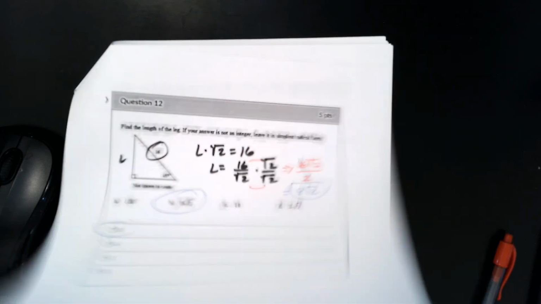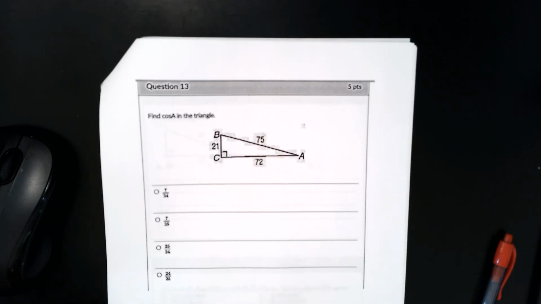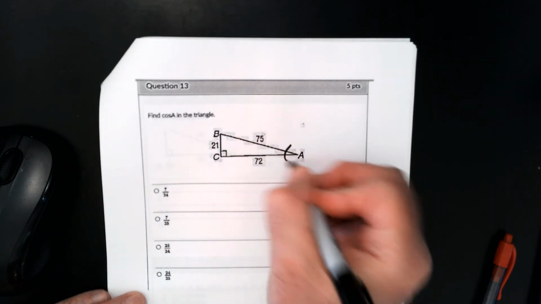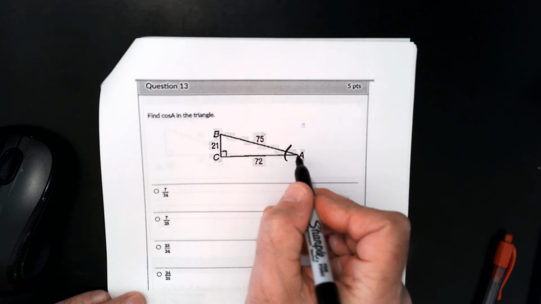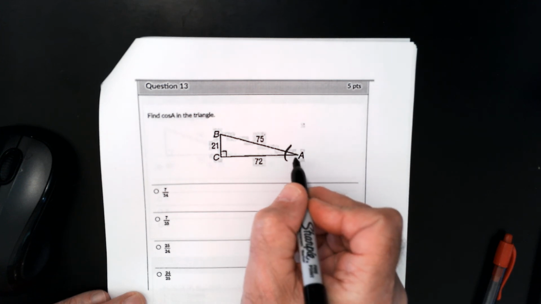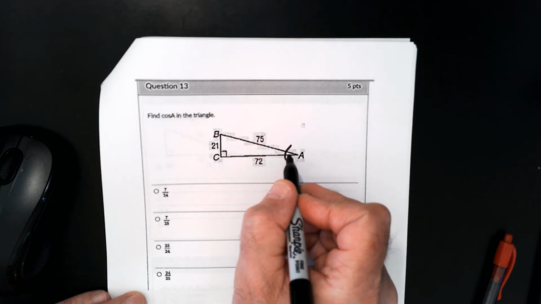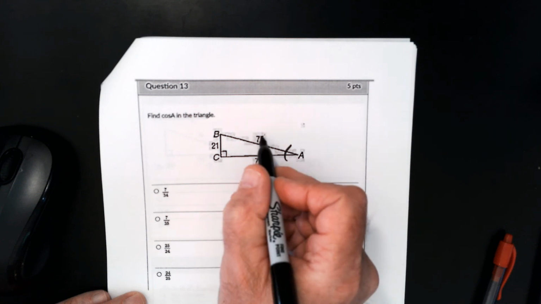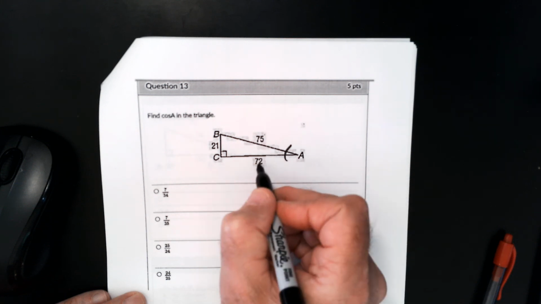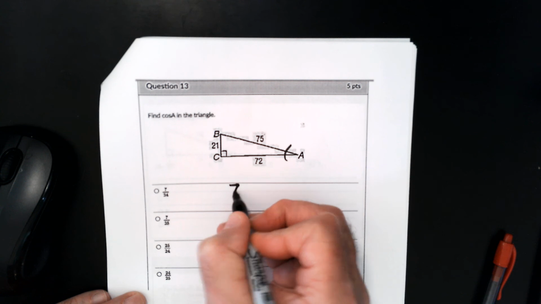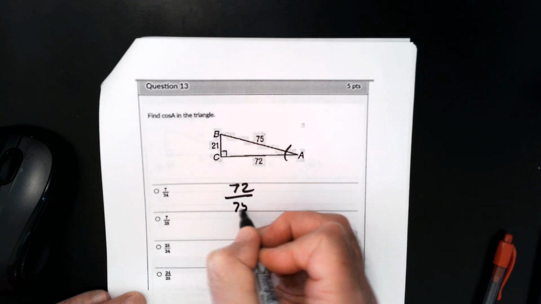All right, question 13. Oh, this one's easy. Find the cosine of angle A. All right, so you gotta make sure you're dealing with the correct angle. All right, so cosine is adjacent over hypotenuse. Adjacent over hypotenuse. So it's going to be 72 over 75.